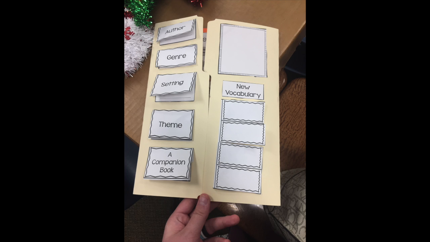The students did an author's study over Patricia Polacco and read several books by her. And these were their book reports that they created. They're obviously not finished, they were just beginning them. But I really liked this idea.